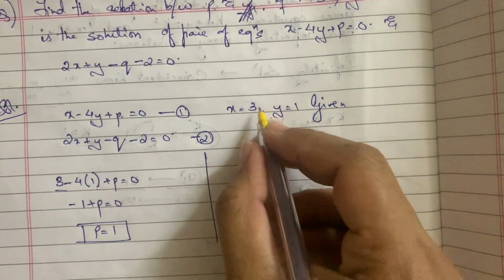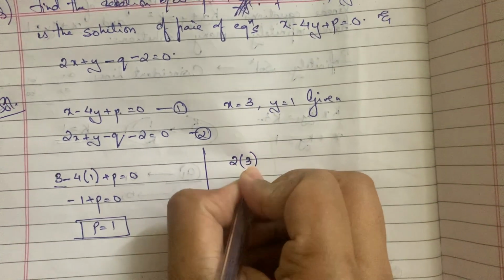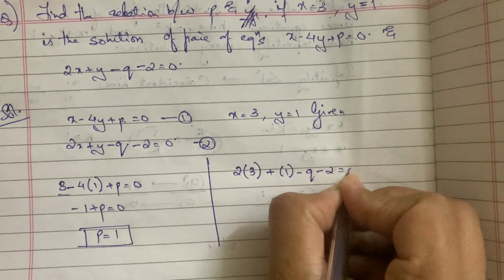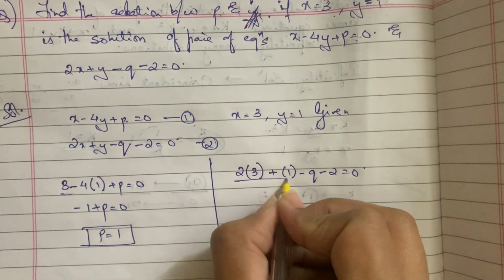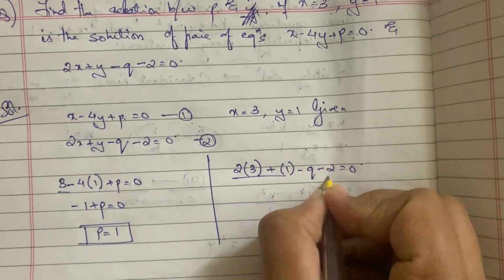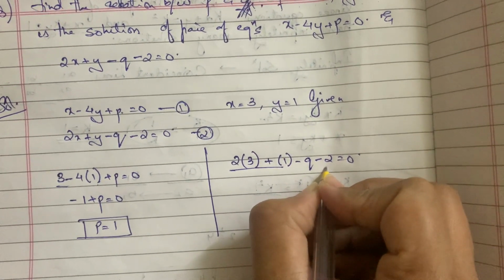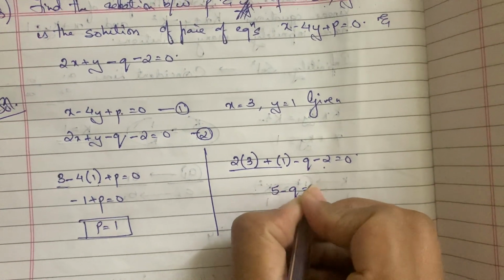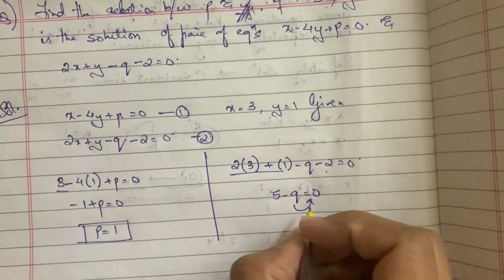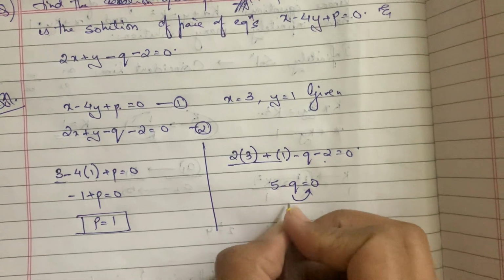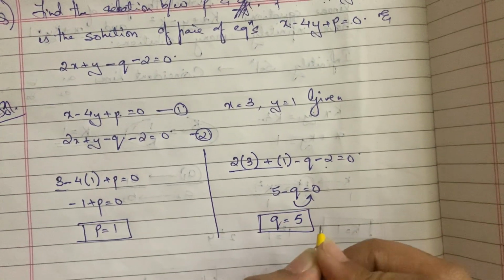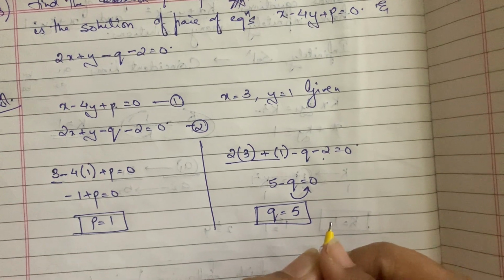Then in the second equation I'm going to substitute the same. 2 times 3 plus 1 minus q minus 2 is equal to 0. That becomes 6 plus 1, 7. 7 minus q minus 2 will be 5. So 5 minus q is equal to 0. When I send this q towards the other side, what has become? Q is equal to 5, I will get eventually. Okay, what will I get? Q is equal to 5.